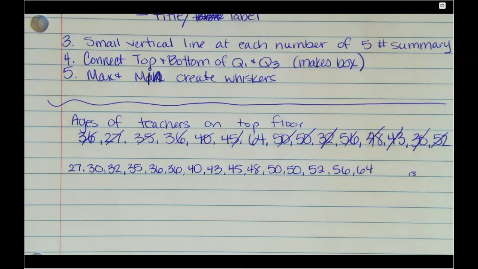Can I go by 4? For sure. If I was gonna go by 4, I might not start at 27. I might start at 26 just because it's an even number, but you can start at 27.